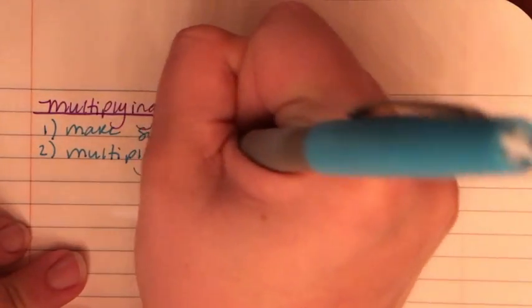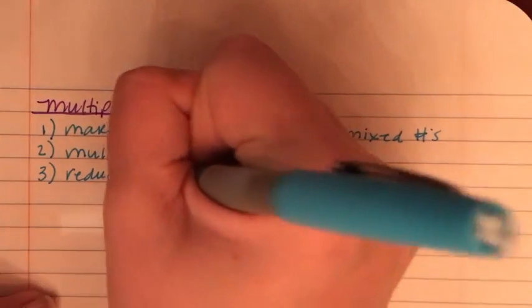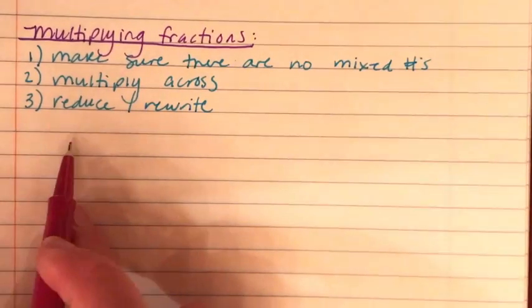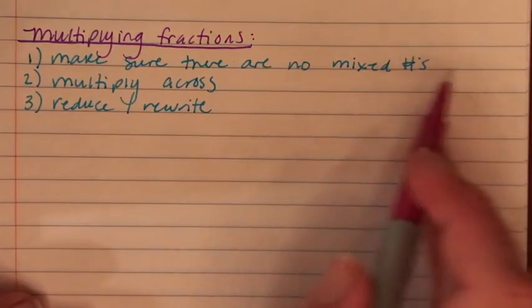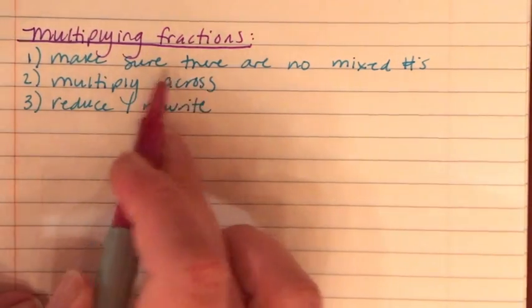Step 2 is going to be to multiply across. And then step 3 is reduce or rewrite, potentially. So let's just do a few really quick examples. And we're not going to be doing step 1 today. We're just going to pretend that those don't exist, and tomorrow we'll get into that.